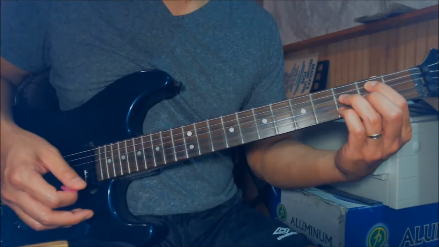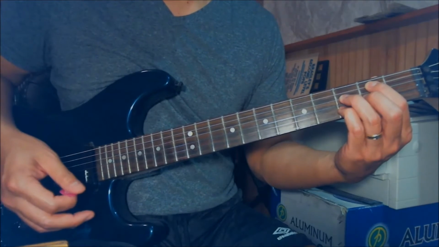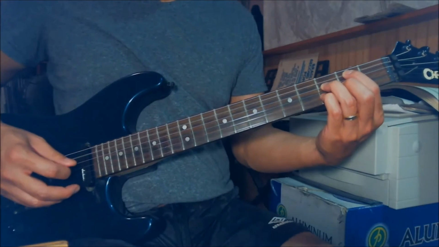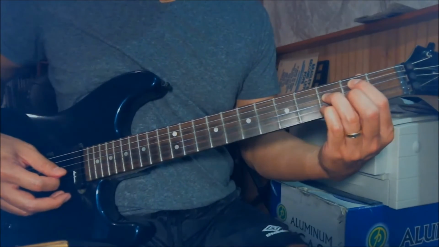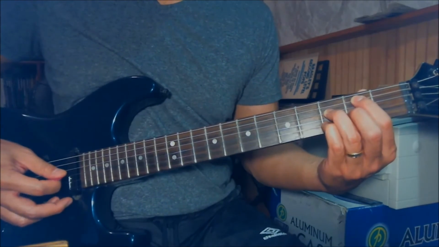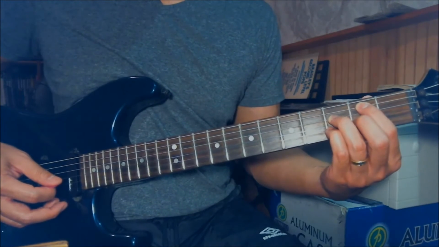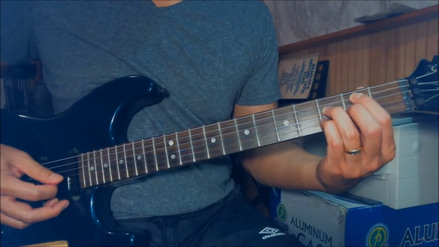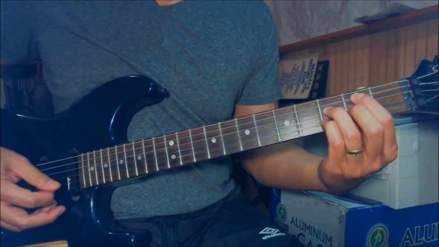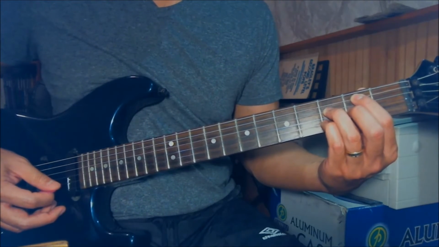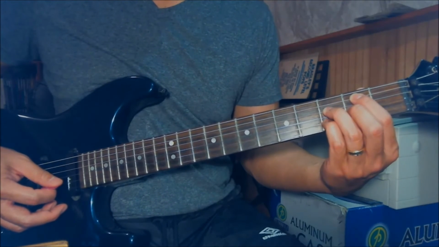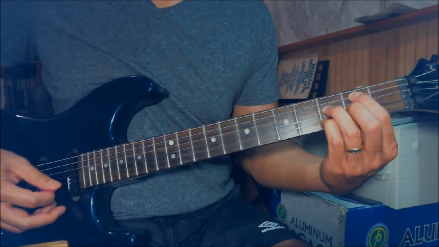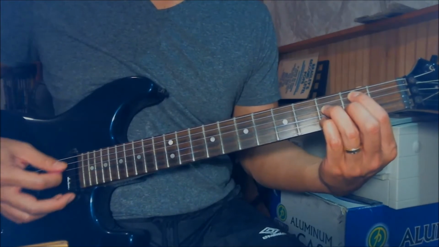So the B half diminished chord has a flat 5, which is an F note, and the minor seventh of B, which is the A note. I'm playing it on the G string, second fret, followed by, I'm sorry, the minor third of B, which is a D note on the B string on the third fret.